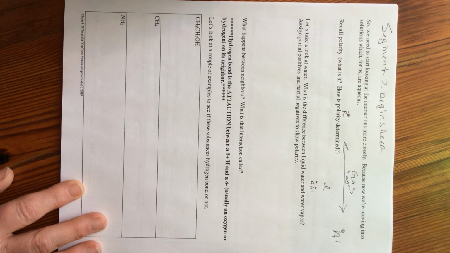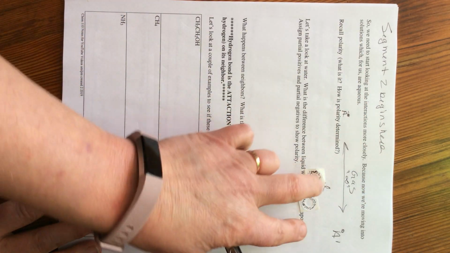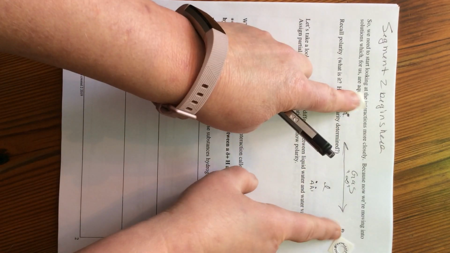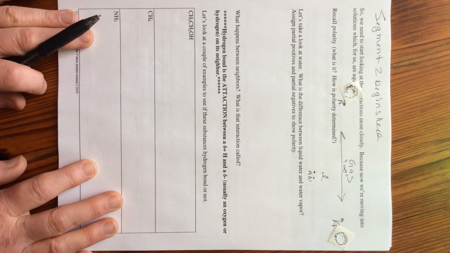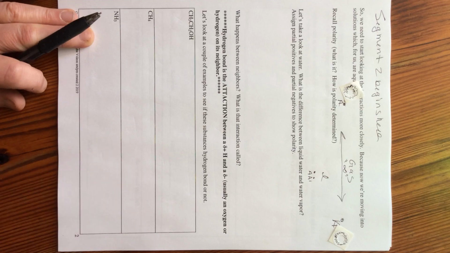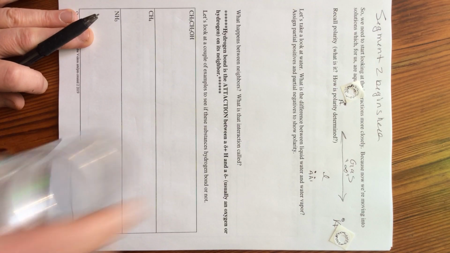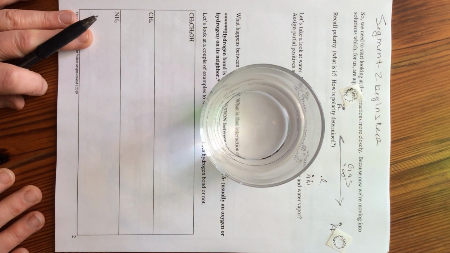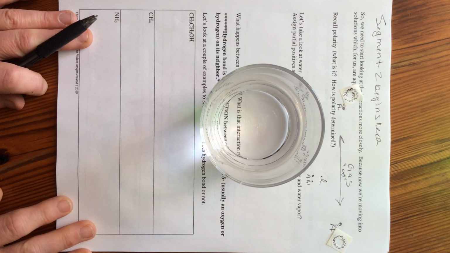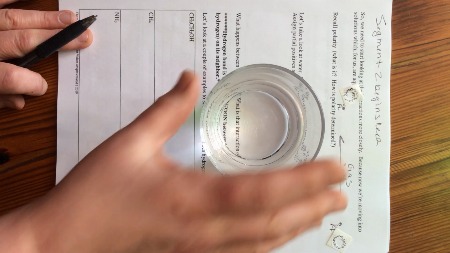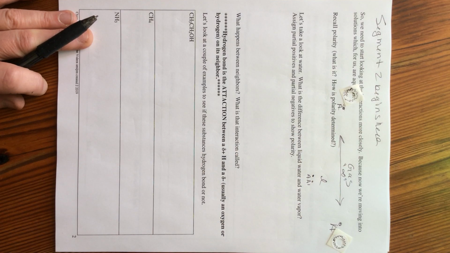Otherwise, our liquid, where our particles are close, just separates into a gas. And we want our liquids to remain liquids. We don't want to take our water and have it, shazam, turn into water vapor, right?